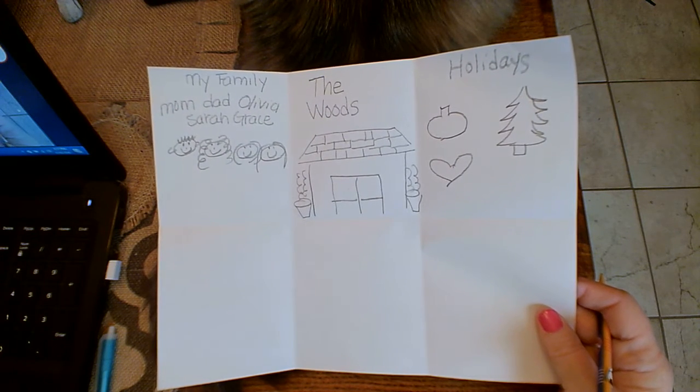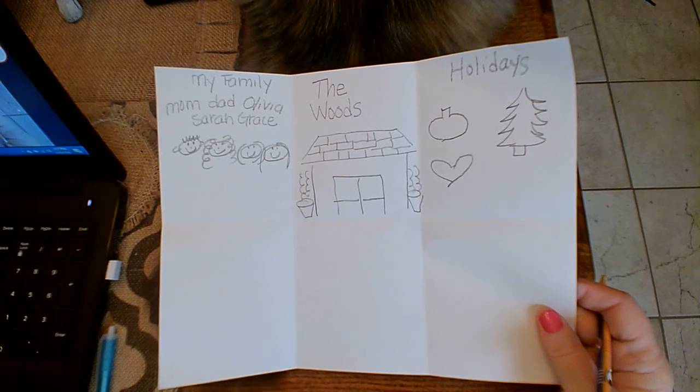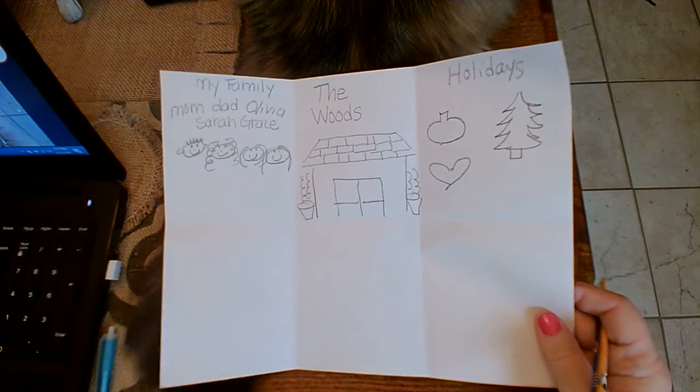And that is the first lesson in writing a story. Where are we going to get our ideas? All right, good luck with your spark chart.